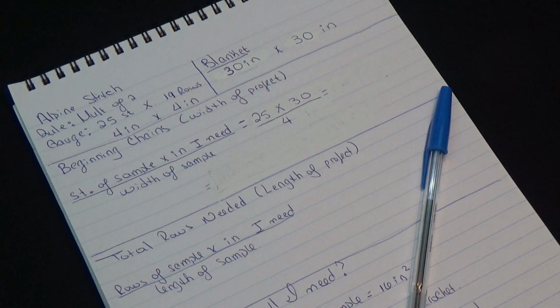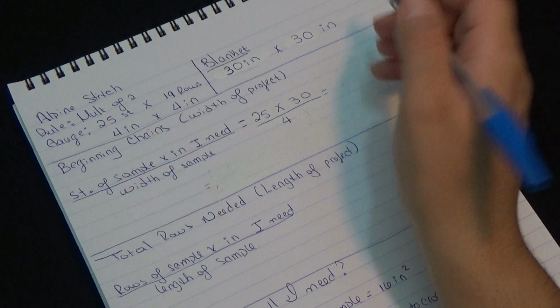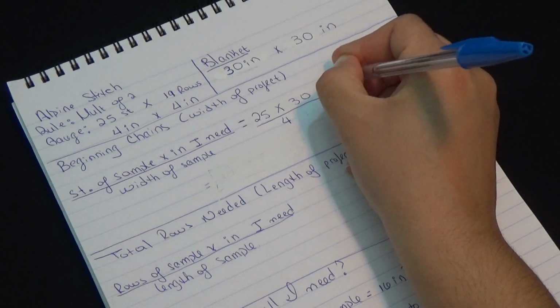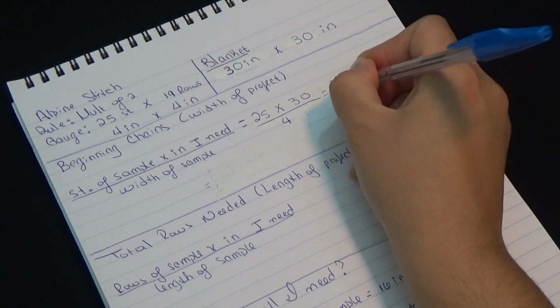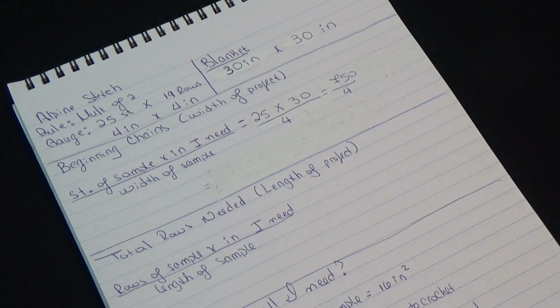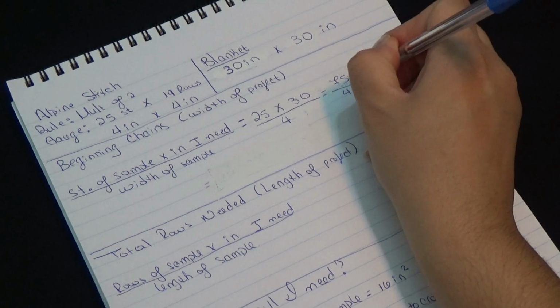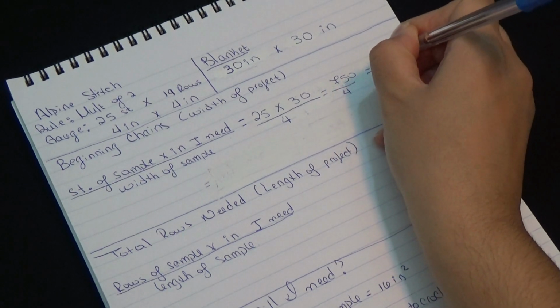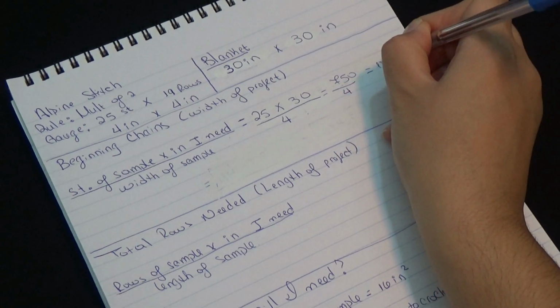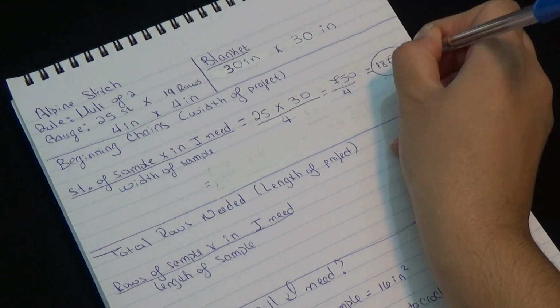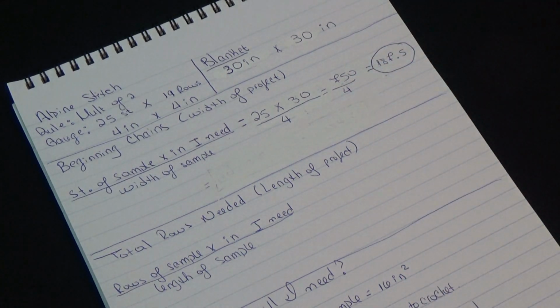Okay, so 25 times 30. 25 times 30 is 750 divided by 4. The result is 187.5.